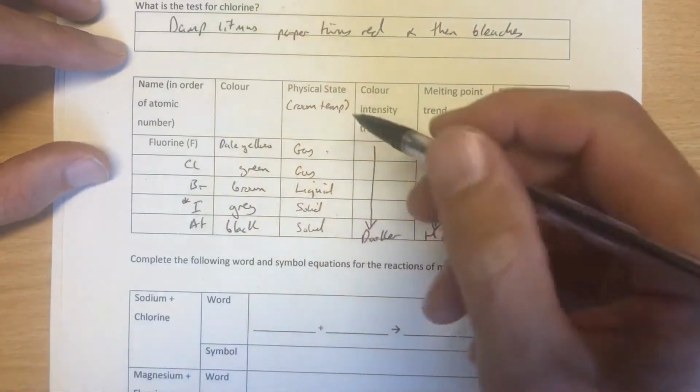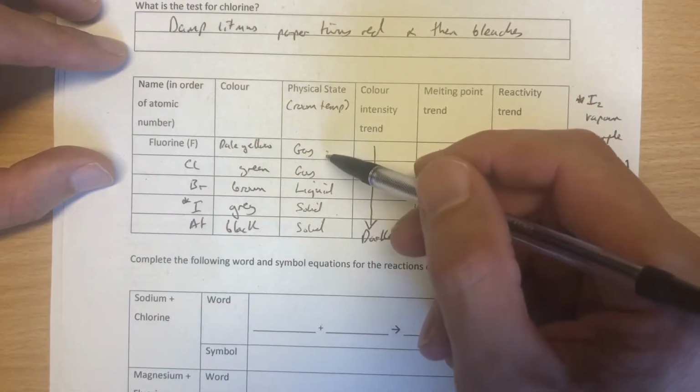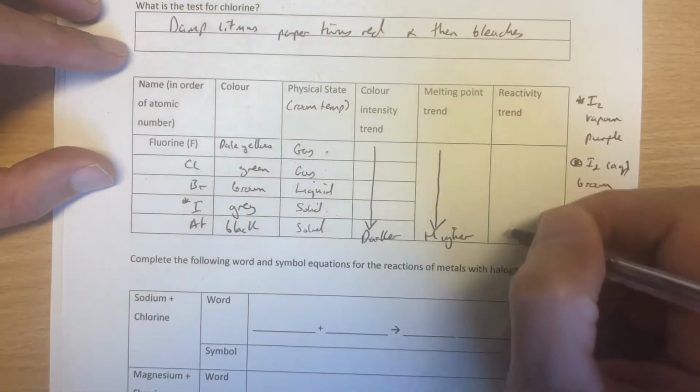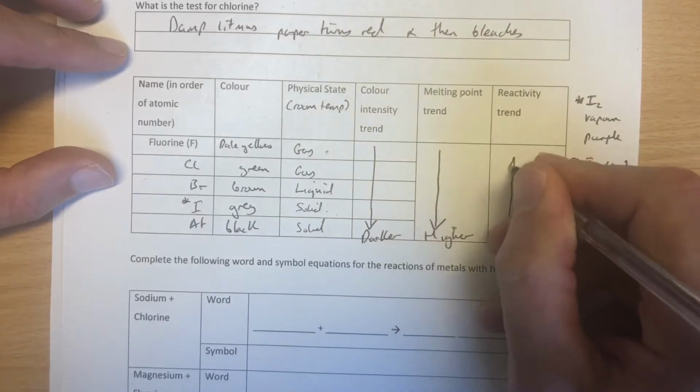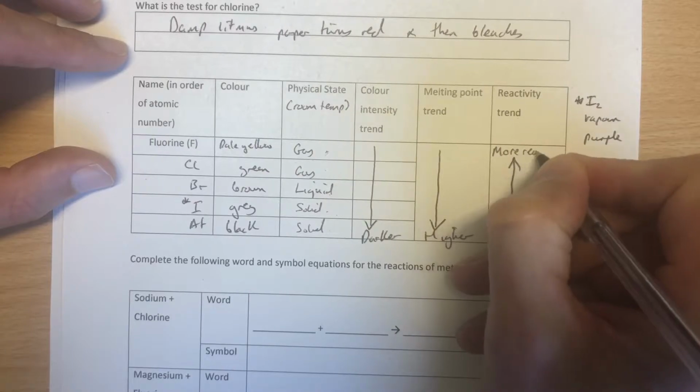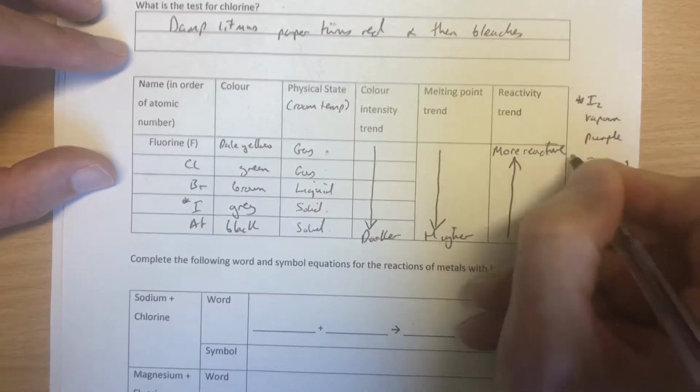Reactivity trend. The most reactive halogen of all is fluorine, then chlorine, then bromine, then iodine, then astatine. So as we go up this group, they get more reactive. As we go up, they get more reactive. So these are trends in this group that we need to know.